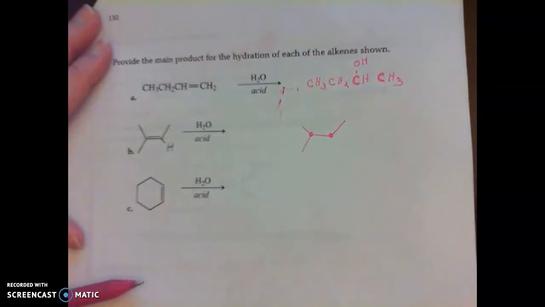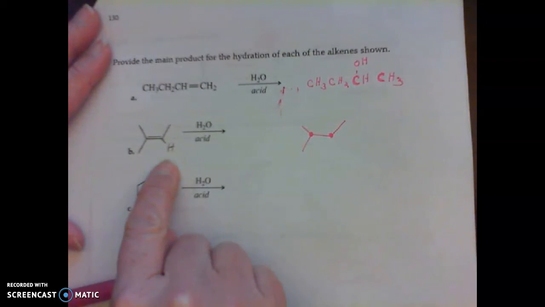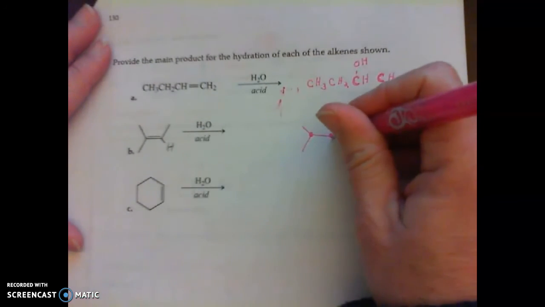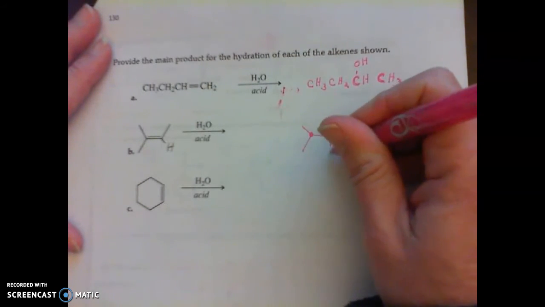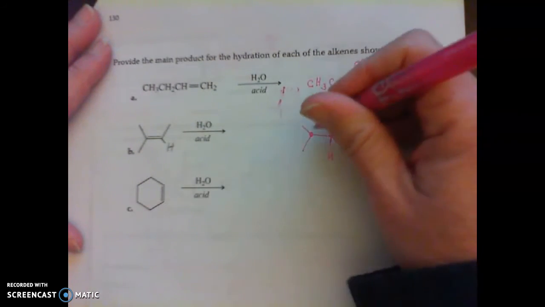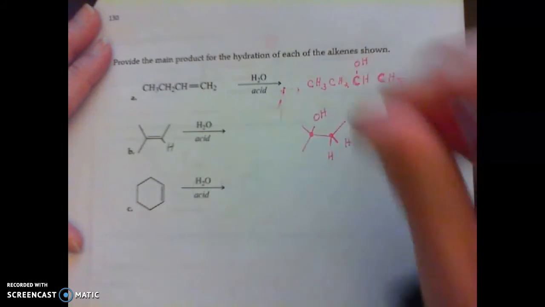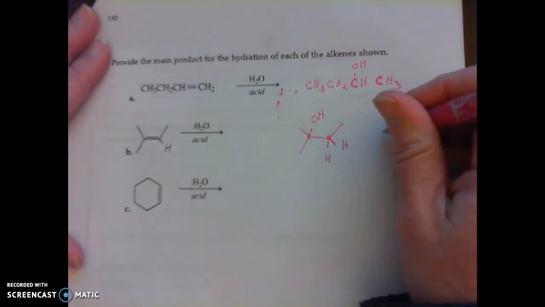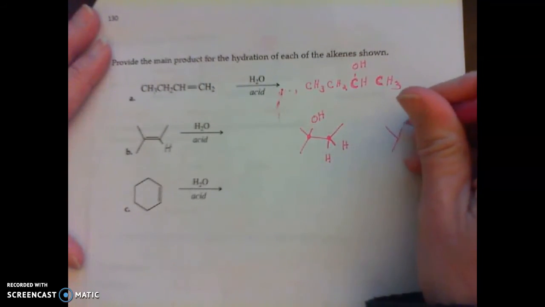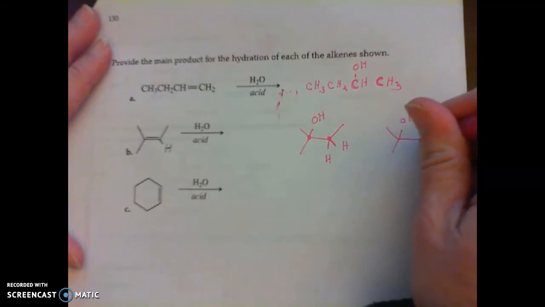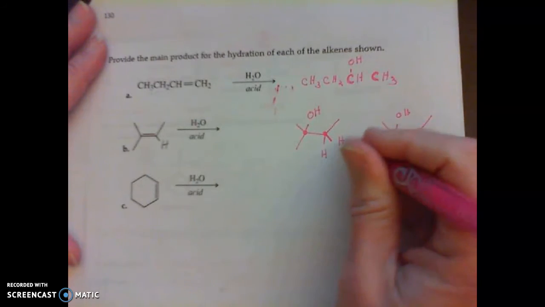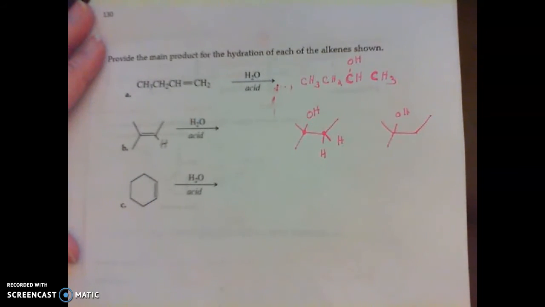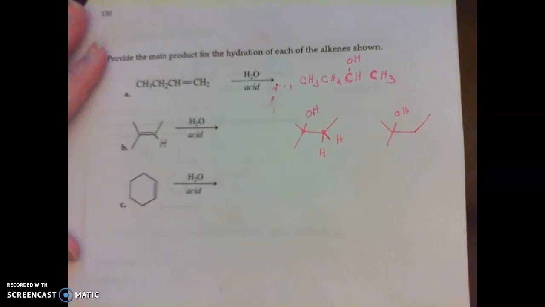We don't usually draw the hydrogen, but it's there, even though we don't draw it. The hydrogen, when we add it, is going to want to go over here. There's the hydrogen that's already there, and here's our new hydrogen, and our hydroxy is going to go there. So if we're going to draw this, we would probably draw it more like that. We don't usually draw the hydrogens.